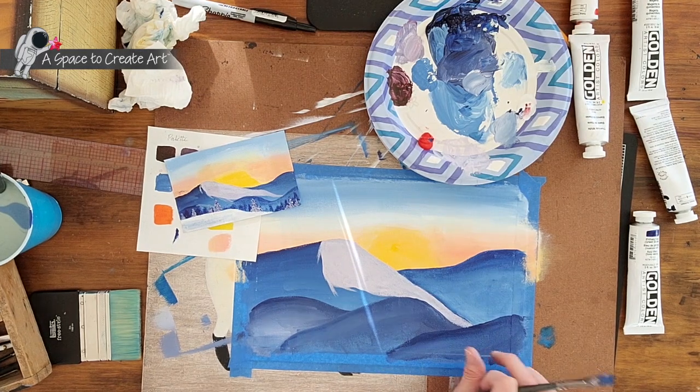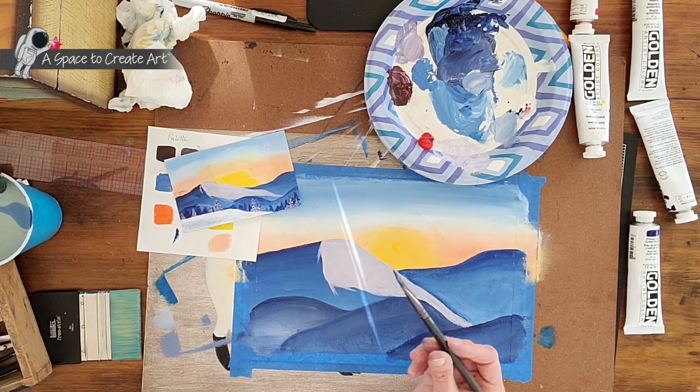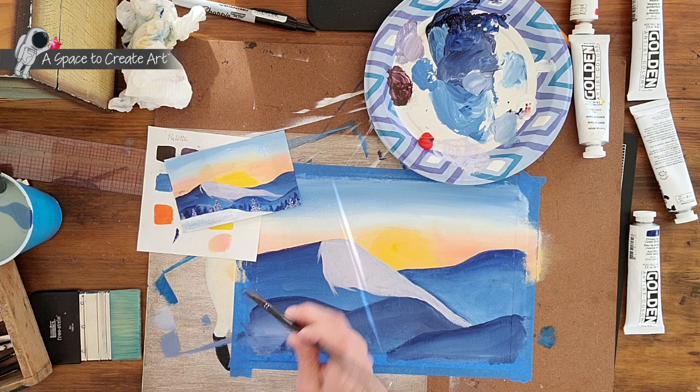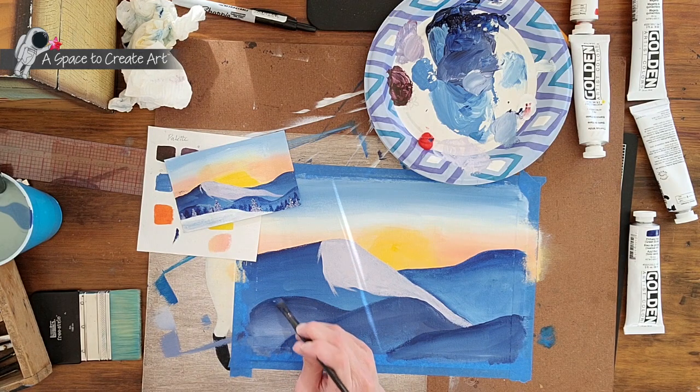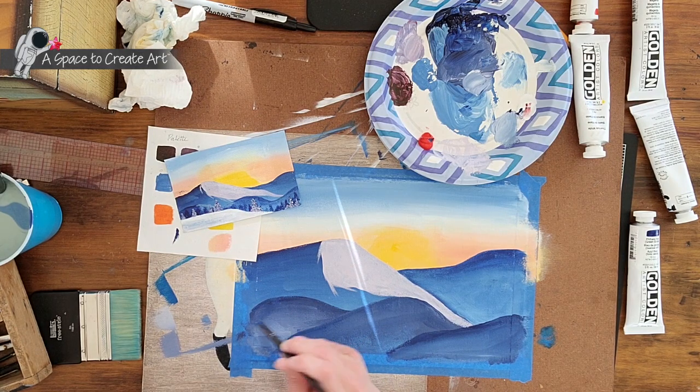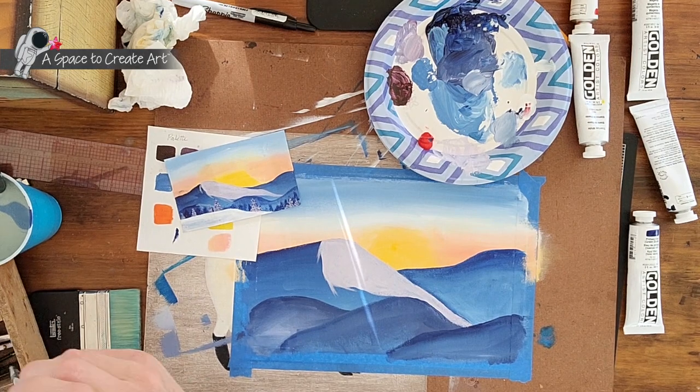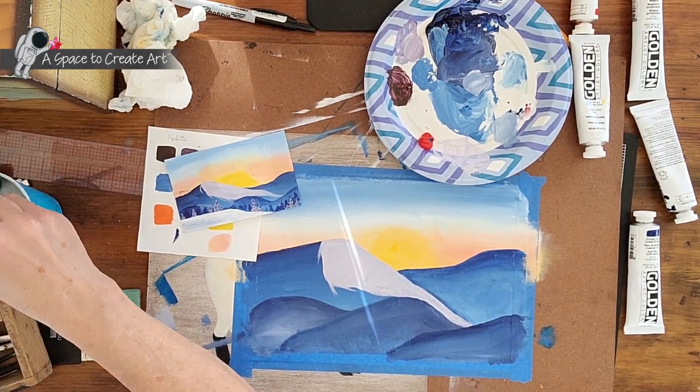Create some overlapping in the foreground, kind of creates some distance. Okay, so we've got it going on now. So what we're gonna do is let this dry.